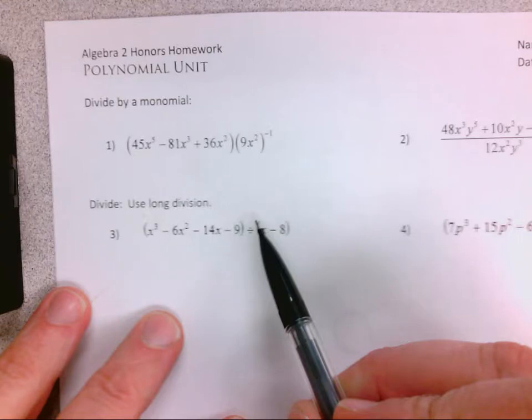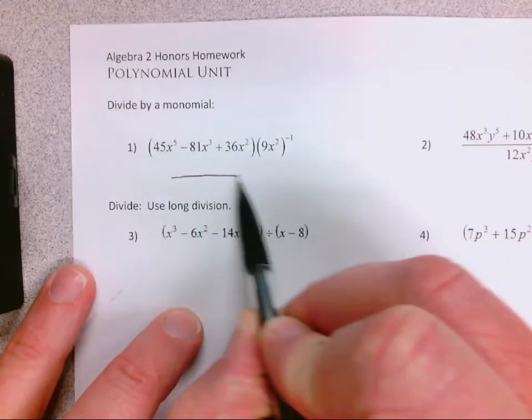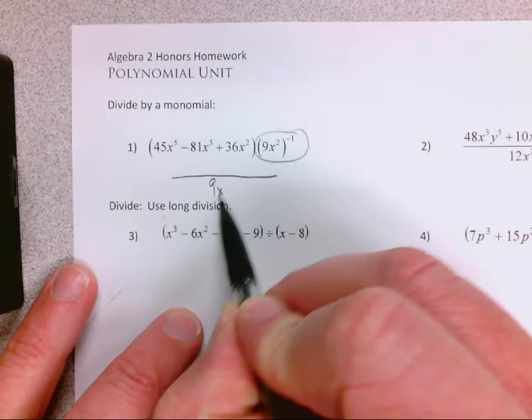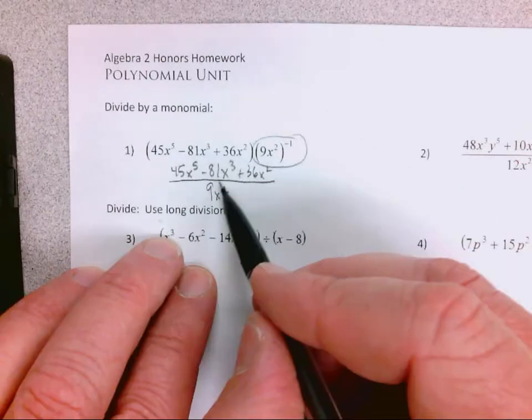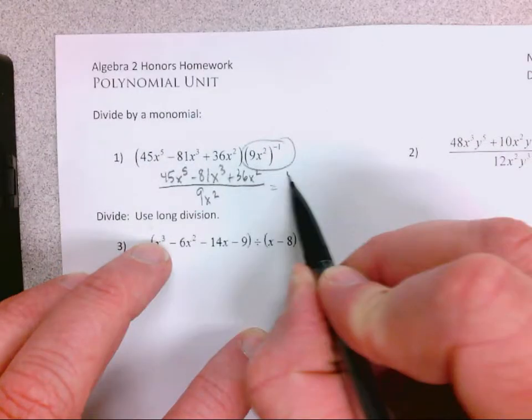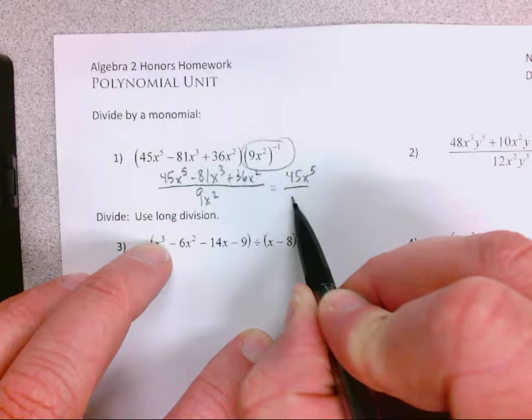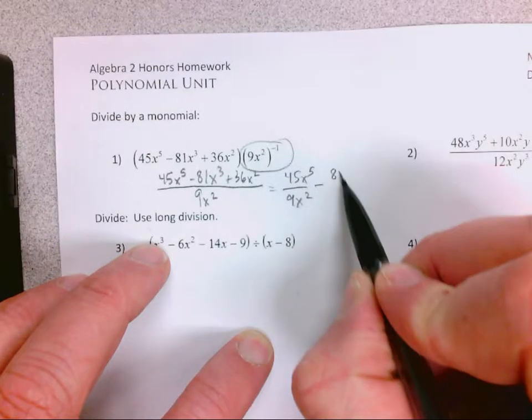Remember, for this, we are just writing out, if it's a monomial, you are dividing each term by 9x squared and just reducing like on the last test. So you just rewrite every single term and then you reduce the fraction. Think about each one of these as their own fraction. Okay, let's get to long division.